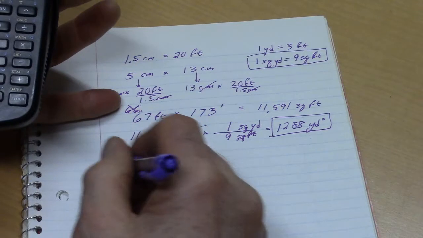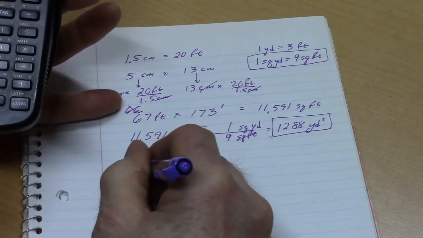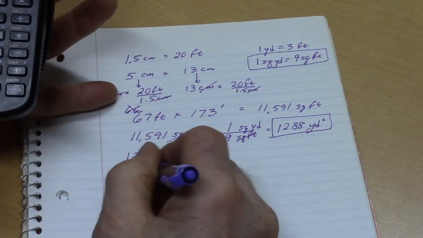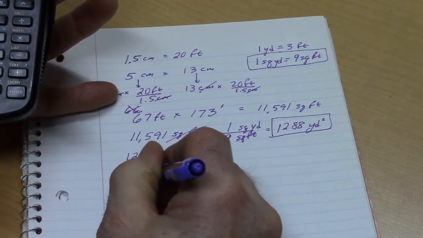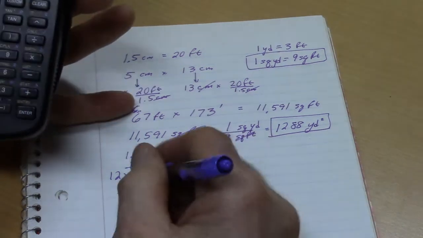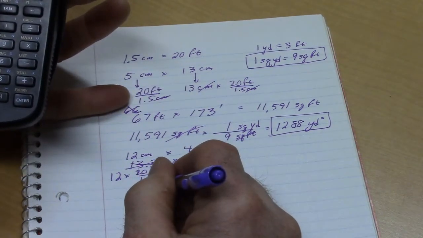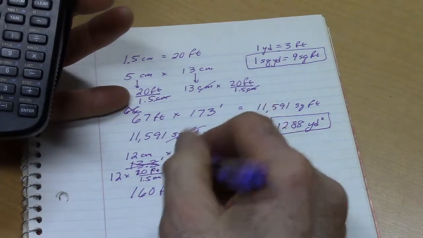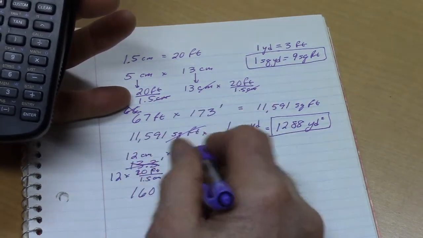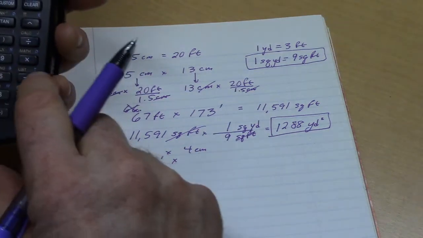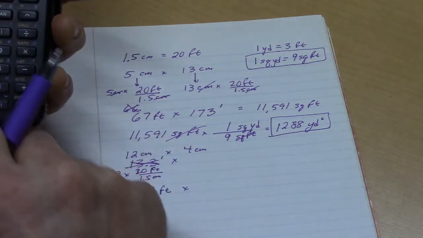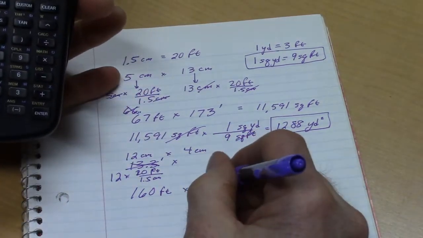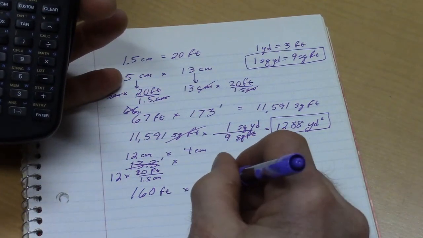So write that. It's 12 times 20 feet per 1.5 centimeters. And that's 160 feet. And then 4 times, right, that's 4 centimeters by 20 over 12. So 4 times 20 divided by 1.5. That is 53.3 repeating, so I'll just round that off to 53 feet.